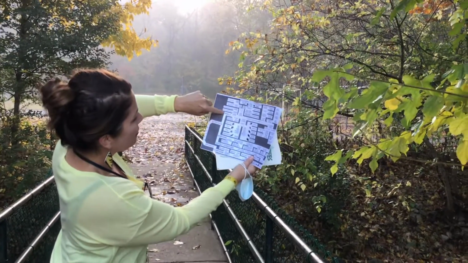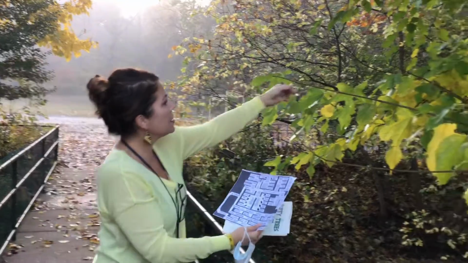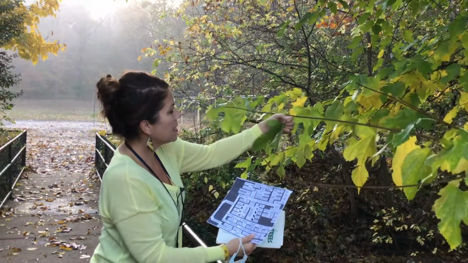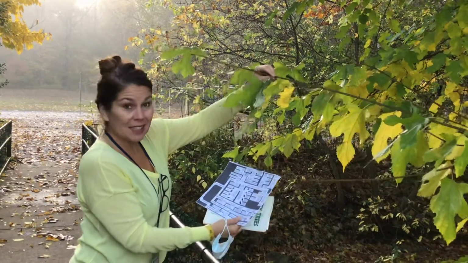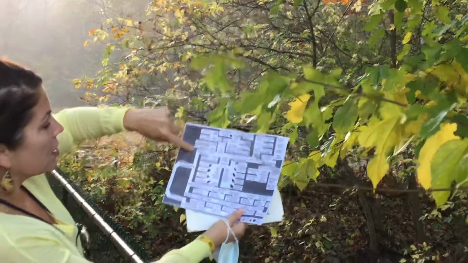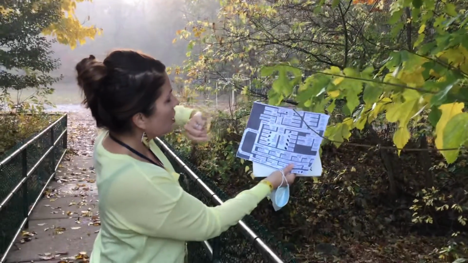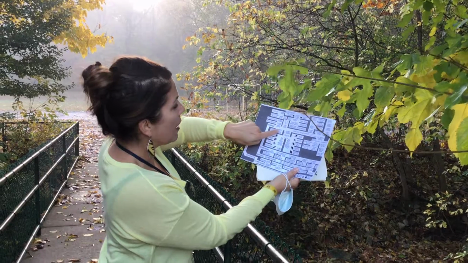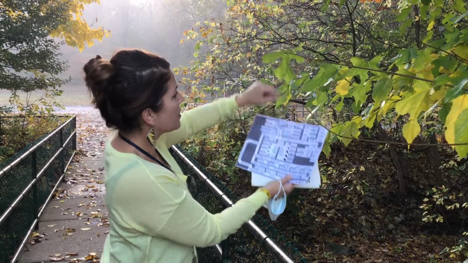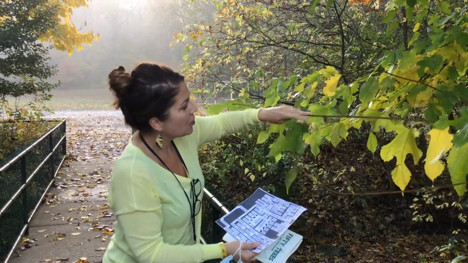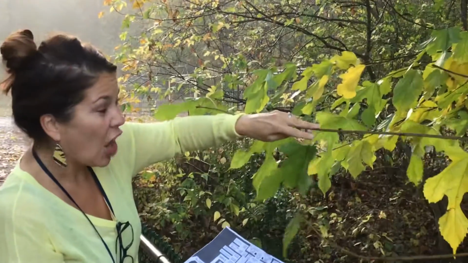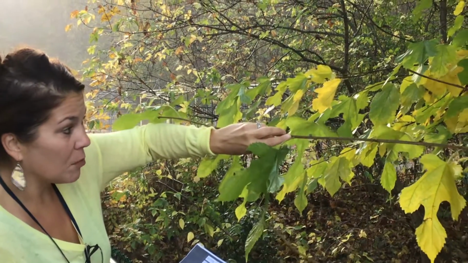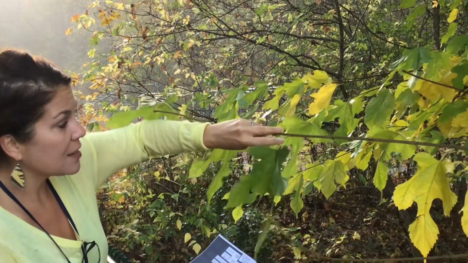So now I need to decide if it's a simple or a compound leaf, and this is one leaf attached to the branch. So this is a simple leaf, so I will take my route up here. Then I need to look and see if there are some long leaf stems or short leaf stems. So I'm going to look at the stem. And when I see this, it's pretty long. It's not attached right to the branch of the tree. So I'm going to say this is a long stem leaf.